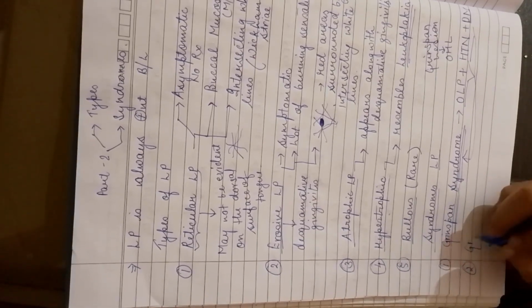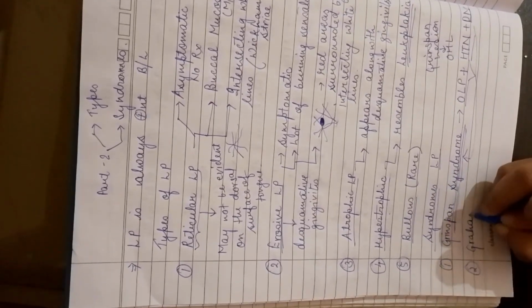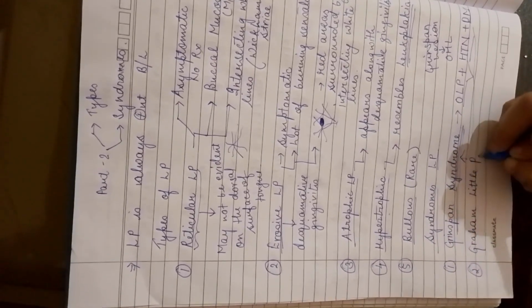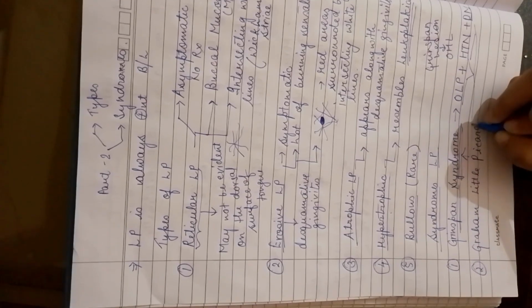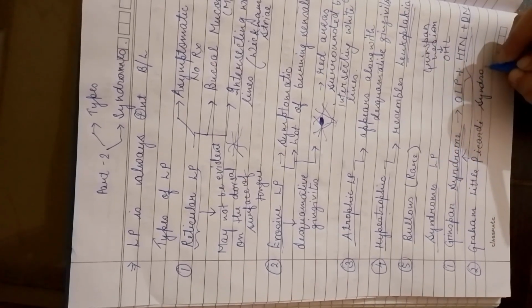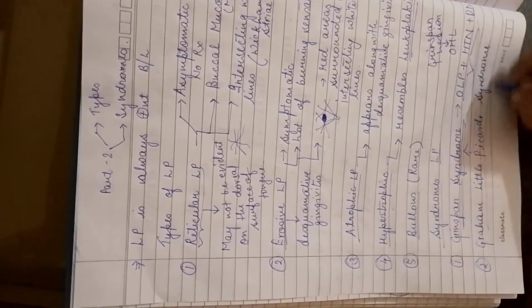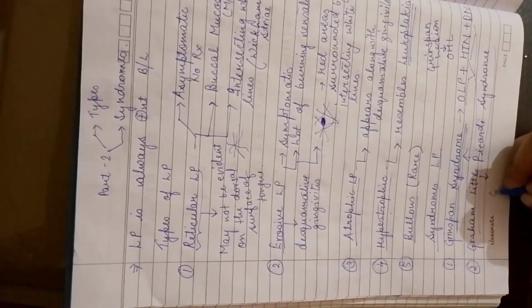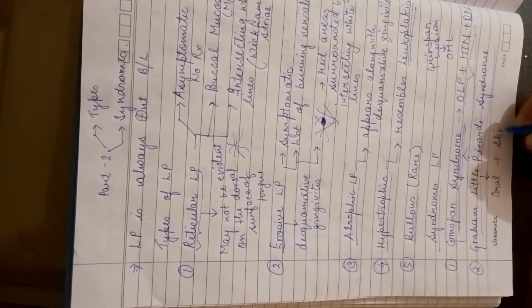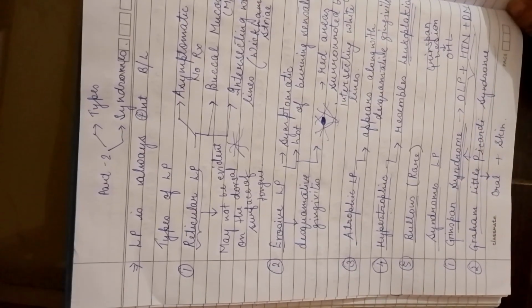Second one is the Graham-Little-Piccardi syndrome. In this, the patient has both oral manifestations as well as skin lesions.